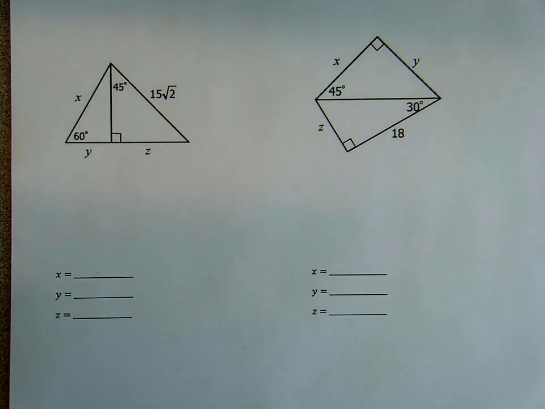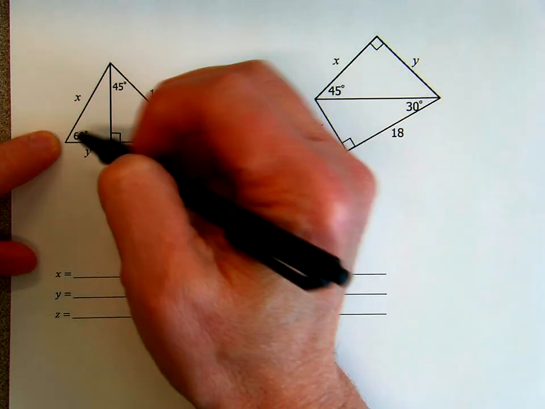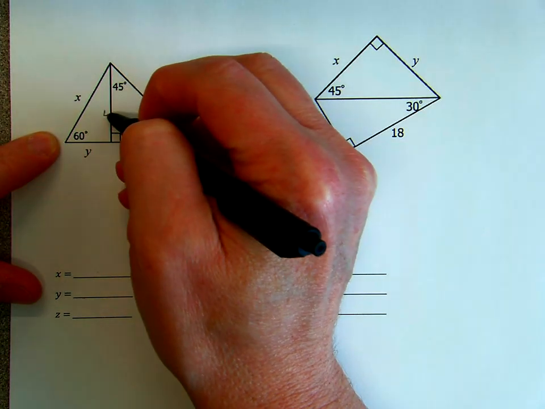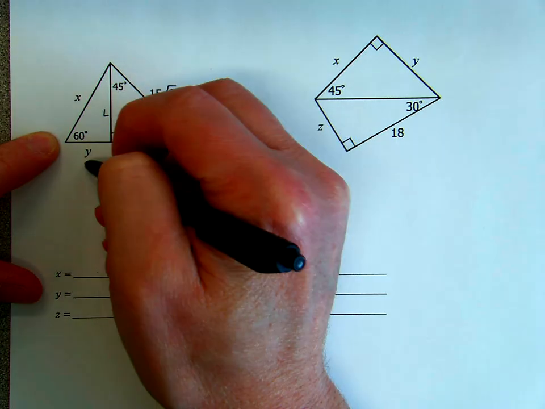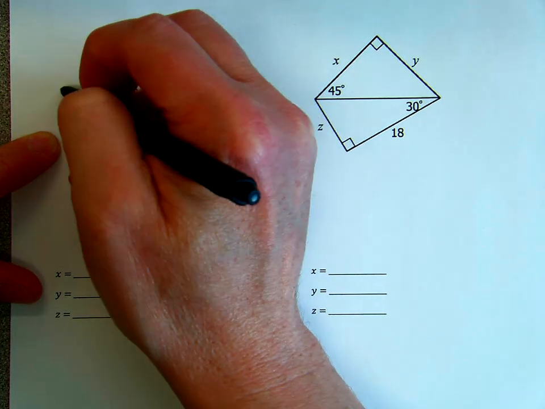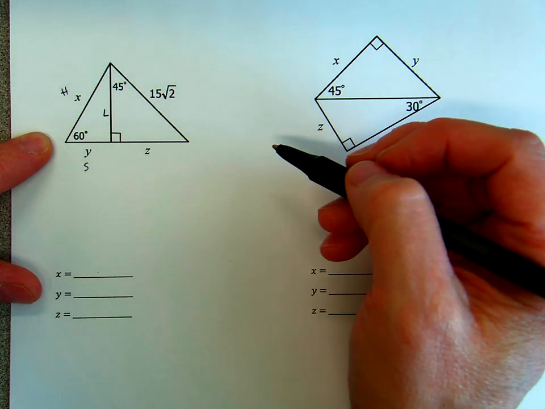So, again, we got a 30, 60, 90 triangle. I know that this guy makes my long side, right? This has got to be my 30-degree angle, which makes my short side. So he's got to be the hypotenuse. The only problem is I don't know anything about this triangle yet.